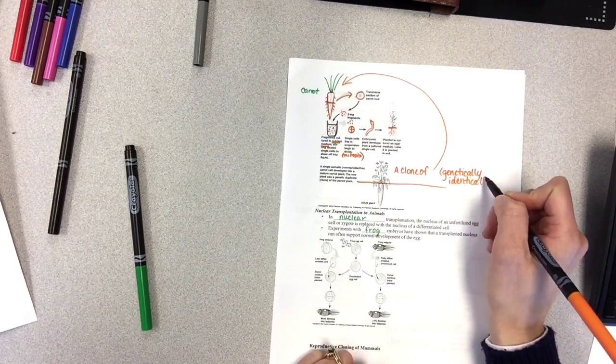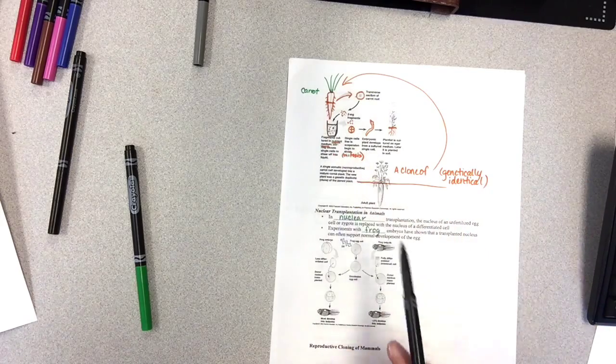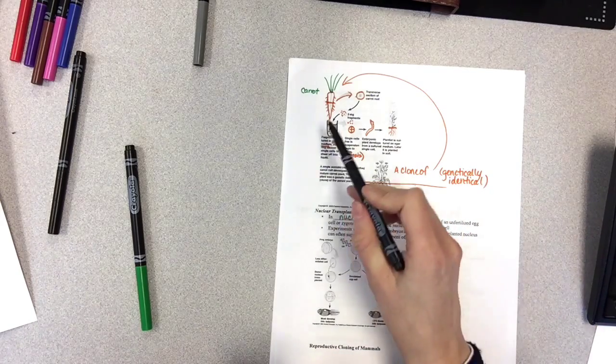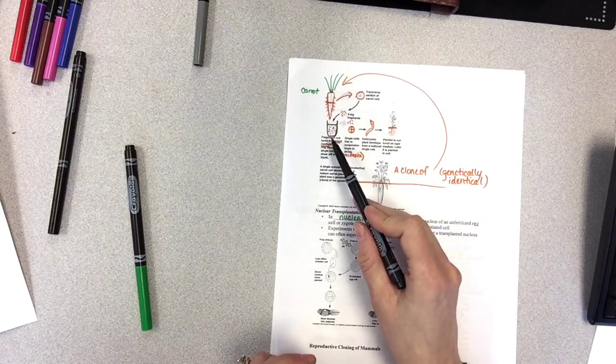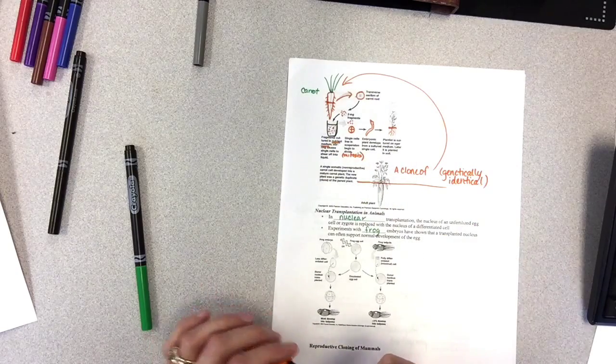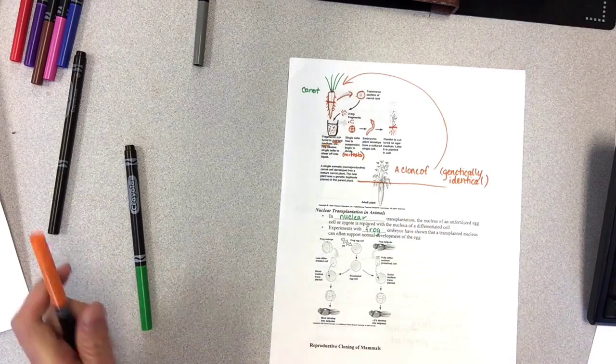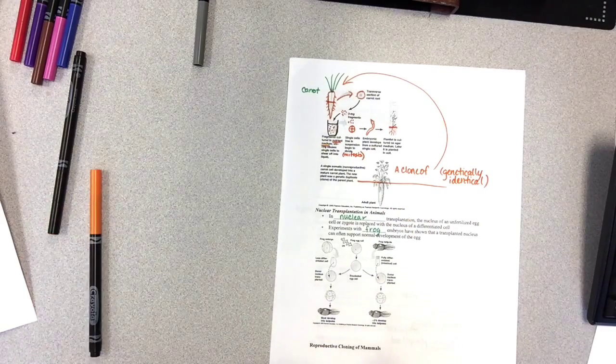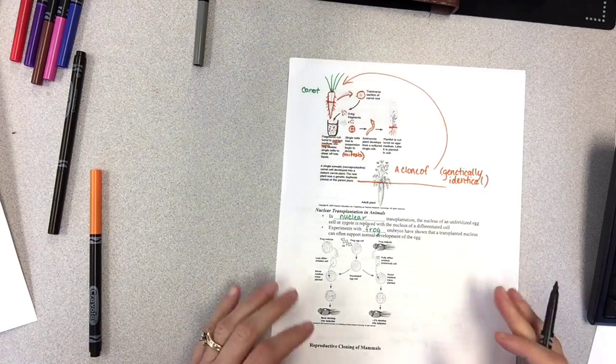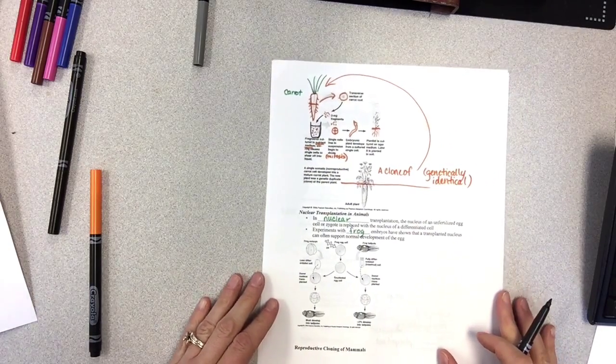And so we took a totipotent cell. The cells from plants are totipotent. You can take a cell from that carrot, and it can develop into a whole new organism, which happens to be a carrot plant. And so that is a method of cloning. Plant cells happen to have a lot of these totipotent cells. You may have unknowingly cloned a plant.